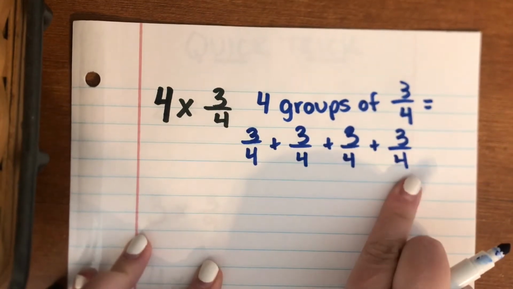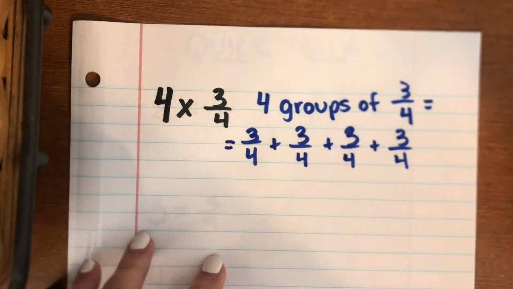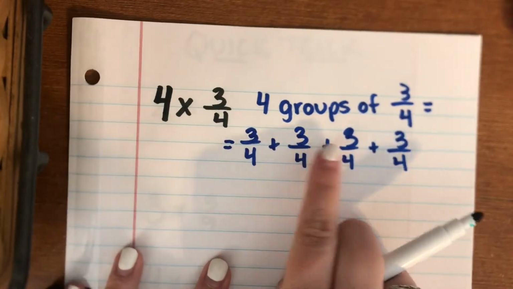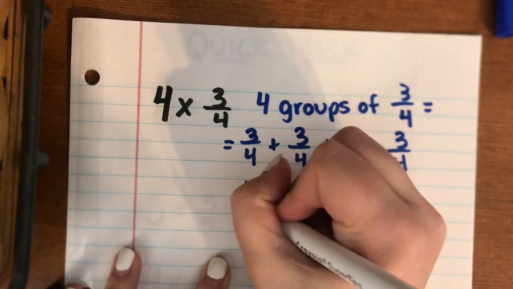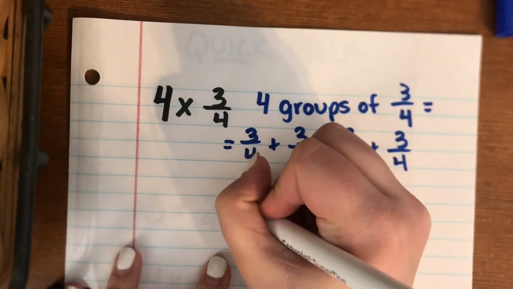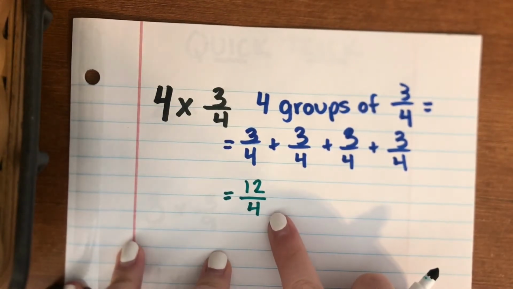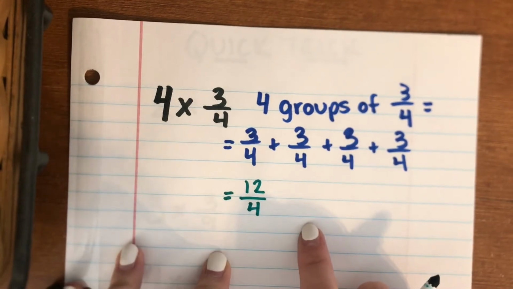And I could just add all my numerators together, and that would get me 3, 6, 9, 12. 12/4. Okay, we're going to get into more practice of converting improper fractions to whole numbers and mixed numbers.